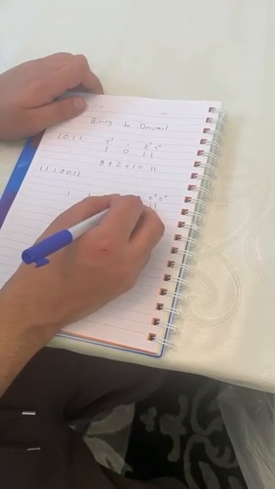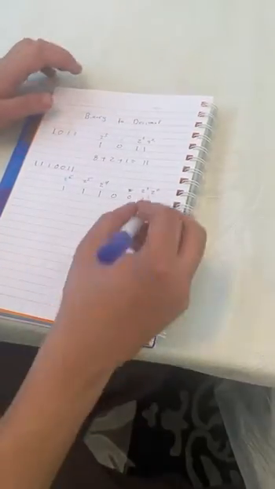Here there's no number, so imagine that as a 2, and then imagine that as a 3. Over here, 2 to the power of 4, 2 to the power of 5, 2 to the power of 6. Okay, so over here, we add those numbers.